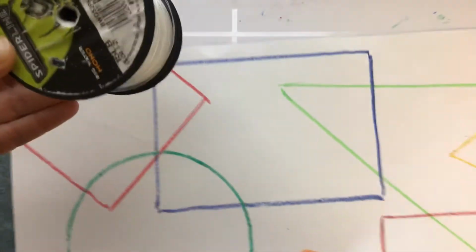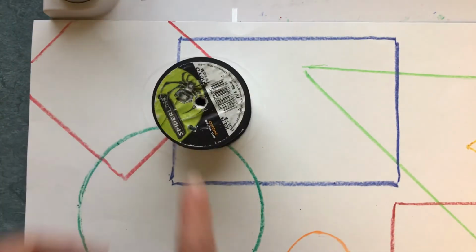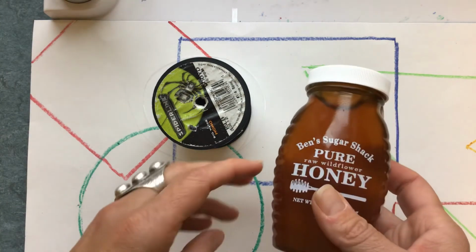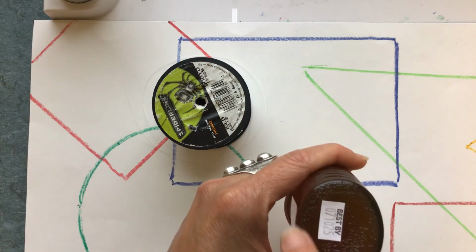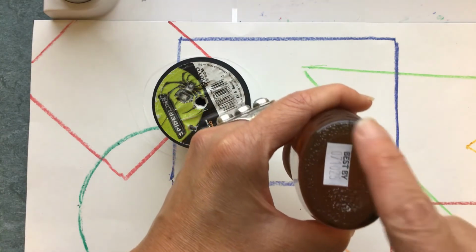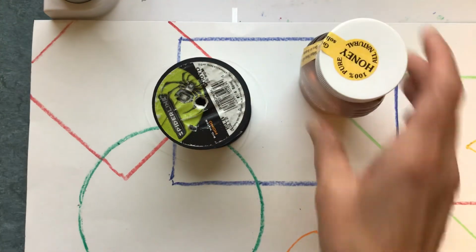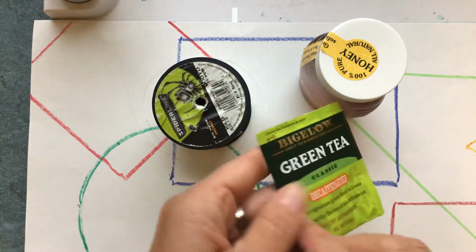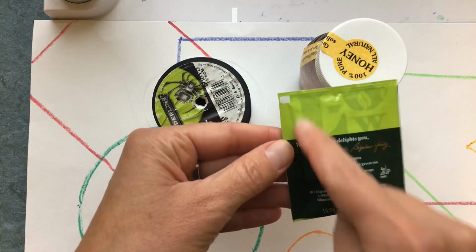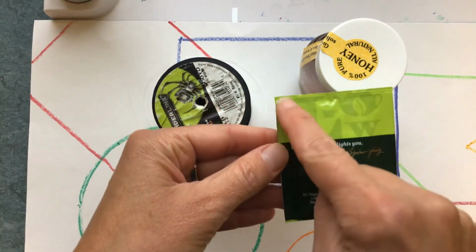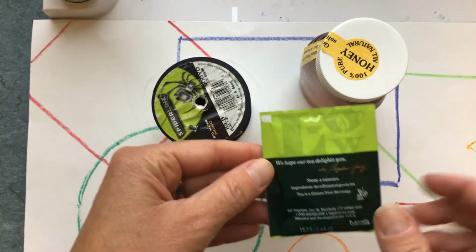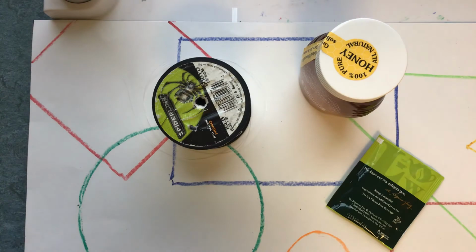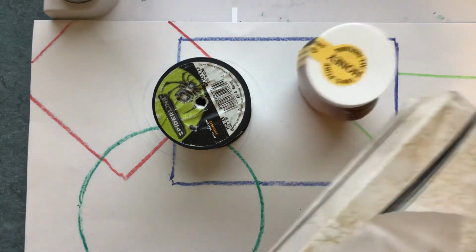So I grabbed this reel as a circle, and then I looked around a little bit more, and I had this container of honey, and I noticed that the bottom was shaped like an oval. So I thought, okay, I'm going to use that one. Then I had this little packet of tea that actually is a rectangle. So I decided to grab that as well. And then I also found a larger rectangle.